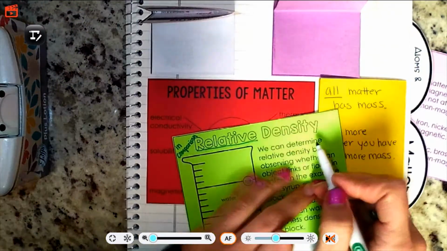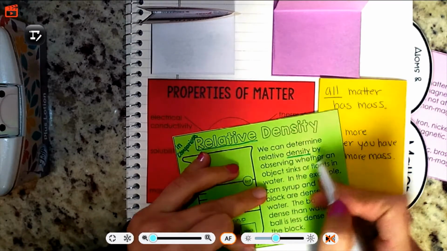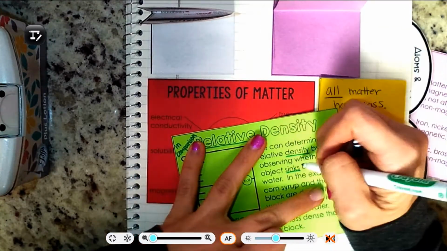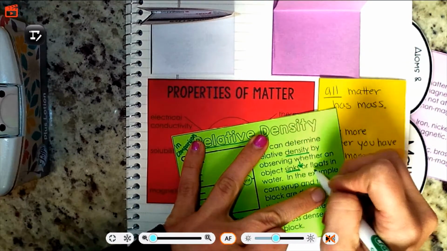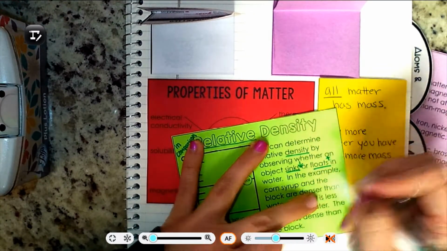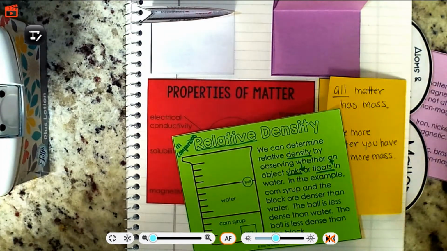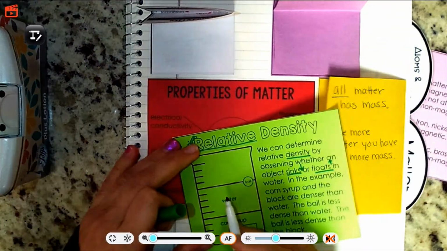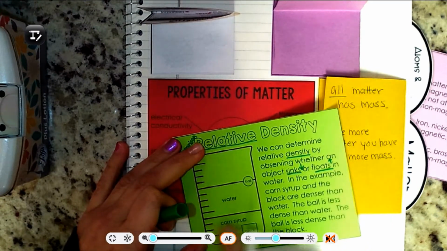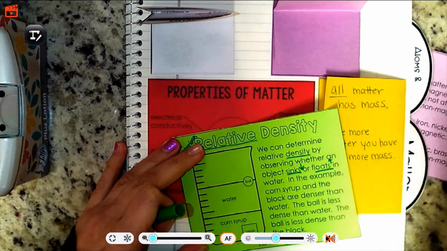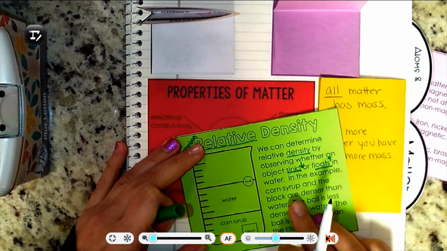So we can determine relative density by observing whether an object sinks, that means it goes down, or floats in water. So we often compare density to whether something is more or less dense than water. In the example over here, we've got corn syrup on the bottom, which sinks below water, so it must be more dense than water.